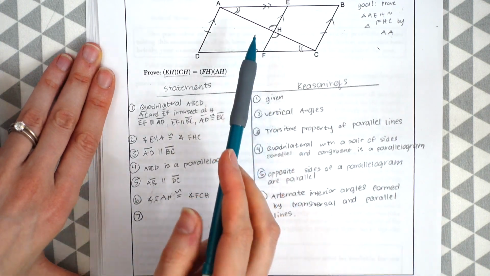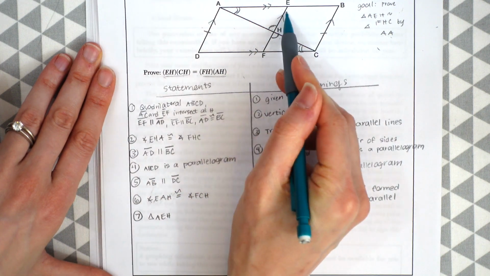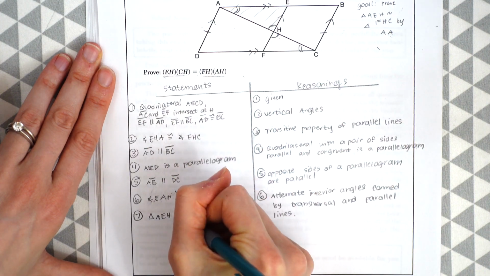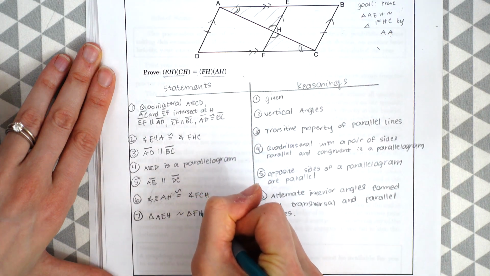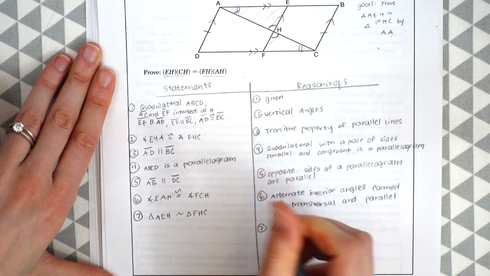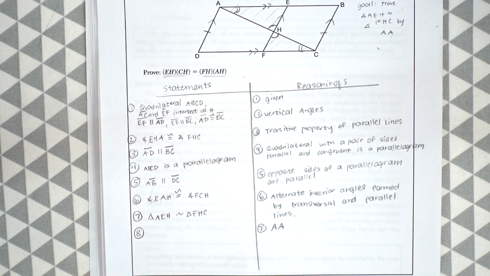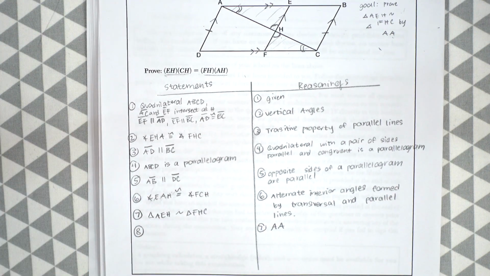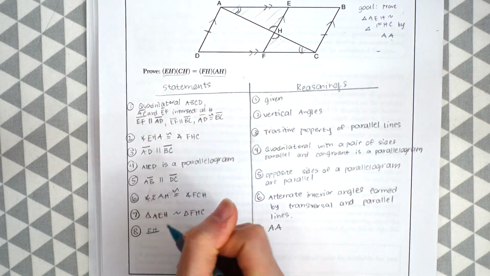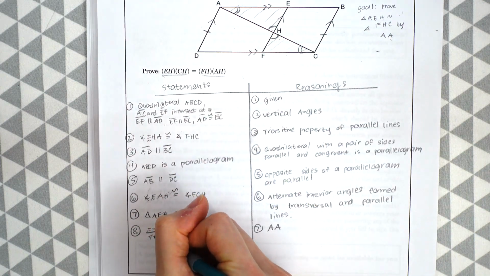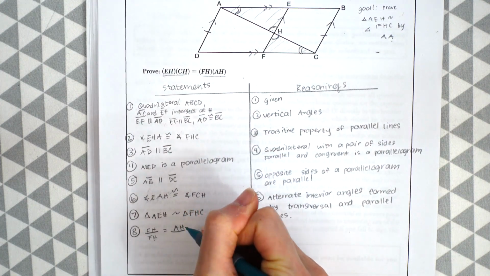So now we can prove these two triangles similar by angle. So triangle AEH in here is similar to triangle FHC in here. And this is by angle. And now, because they are similar to each other, we can write a proportion. So we can say that line EH over FH is equal to AH over CH.